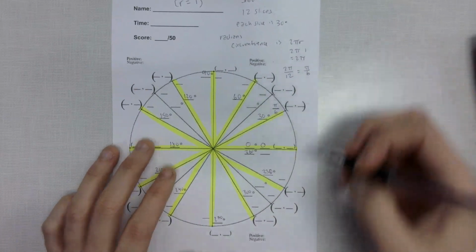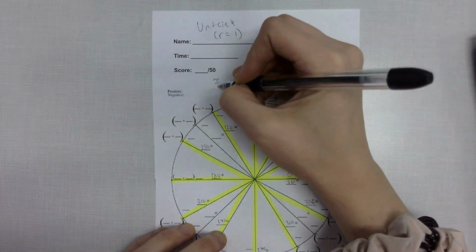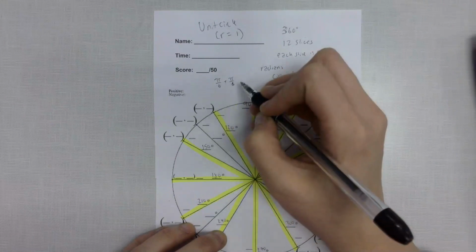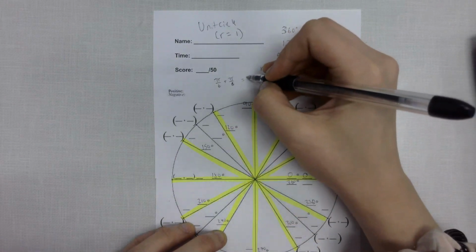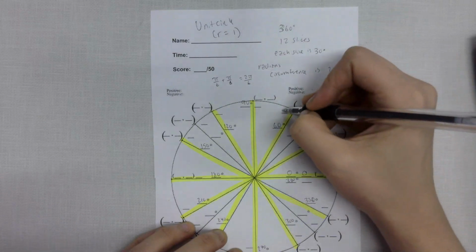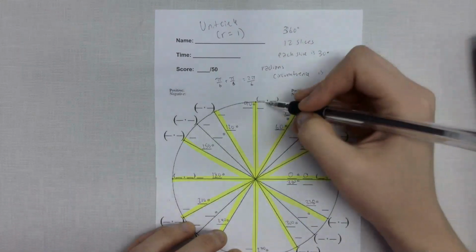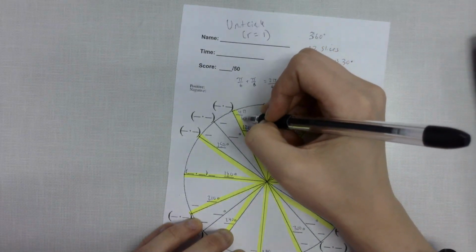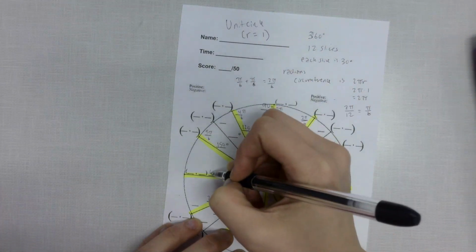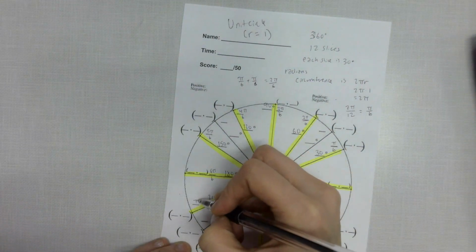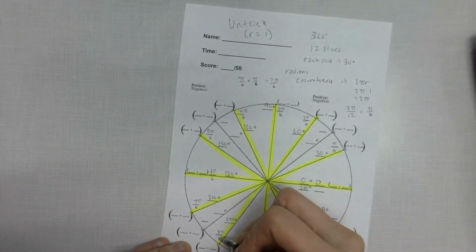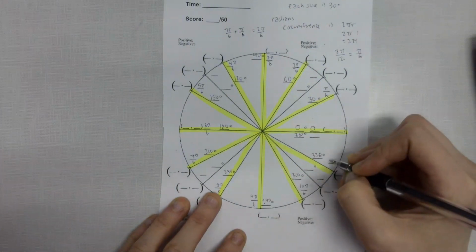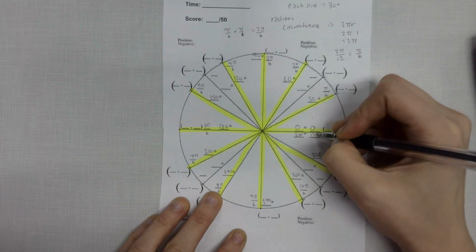So 1 pi over 6. And then we add another slice, right? So let's look at the math here. We have pi over 6 plus pi over 6. Remember when we're adding fractions, as long as the denominator is the same, we can just add the top. So 1 pi plus 1 pi is equal to 2 pi over 6. Then we add another one, 3 pi over 6, 4 pi over 6, 5 pi over 6, 6 pi over 6, 7 pi over 6, 8 pi over 6, 9 pi over 6, 10 pi over 6, 11 pi over 6, and then 12 pi over 6.